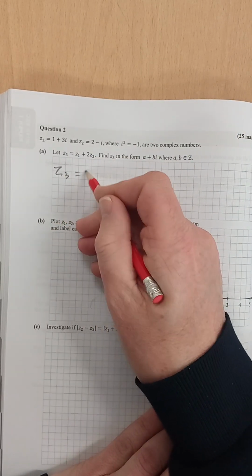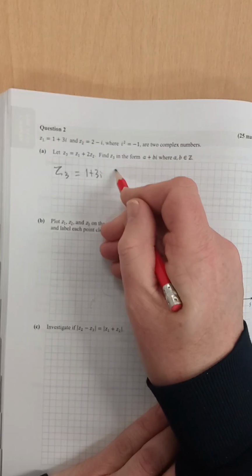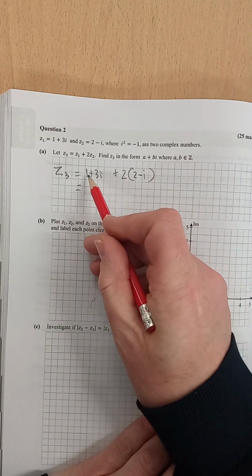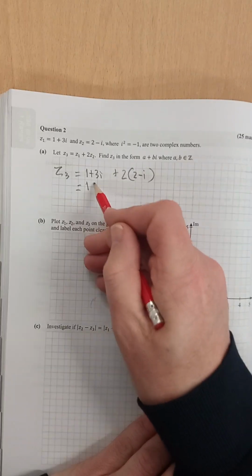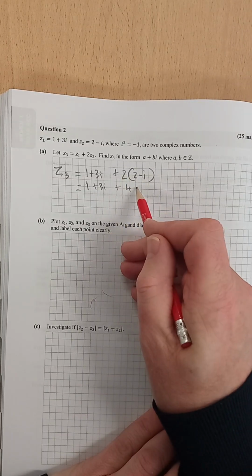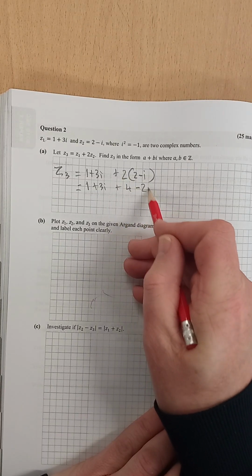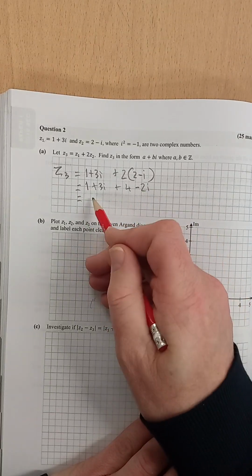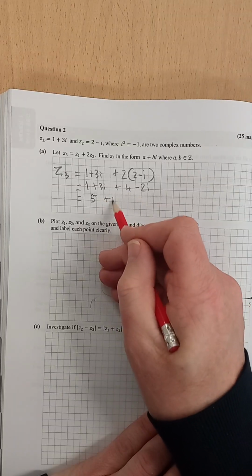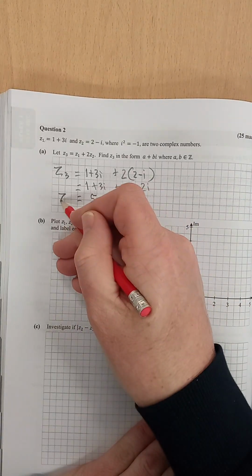Z3 is Z1, 1 plus 3i, plus twice Z2. So that's equal to 1 plus 3i plus 2 times 2 is 4, plus 2 times minus i is minus 2i, which is 1 plus 4 is 5, 3 minus 2 is 1. So there you have Z3.